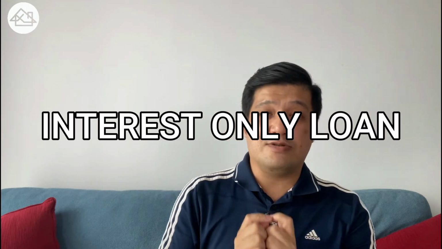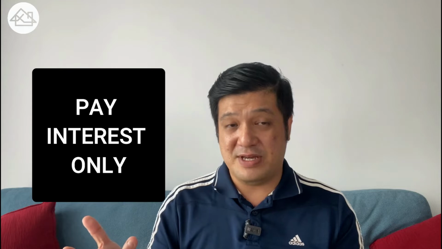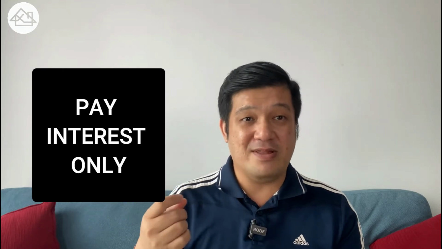So what is this interest-only loan? An interest-only loan, as the name implies, is where a loan package allows you to pay the interest only for a number of years before you start repayment of the full installment. Remember, when you are paying the loan, you have two parts, okay? One is the interest and the other is the principal.